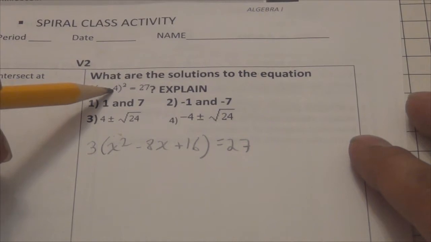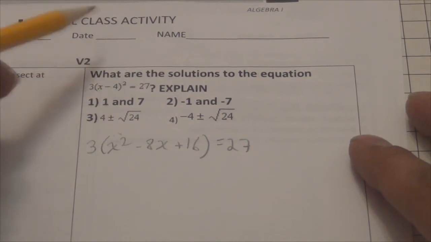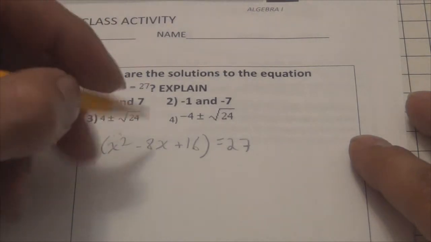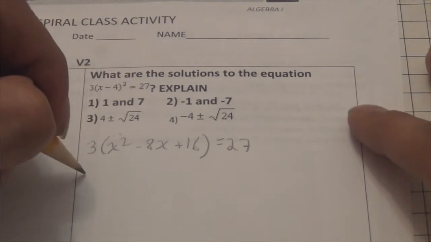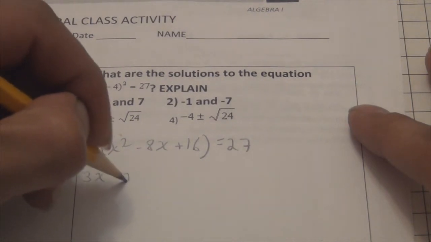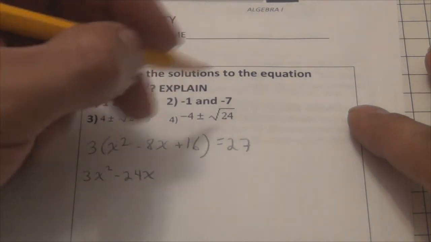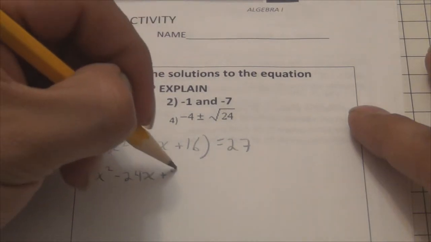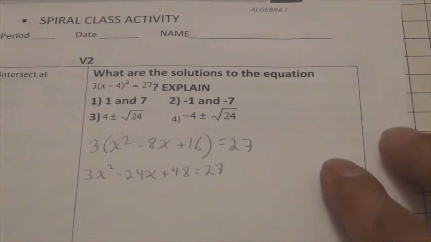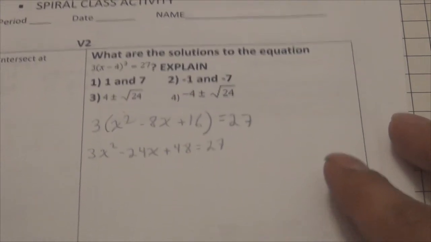Remember that (x minus 4) to the second power is x minus 4 times x minus 4. All right, now let's multiply this by 3. 3x squared minus 24x plus 48 equals 27. Quadratic equations are supposed to be set equal to 0, right?